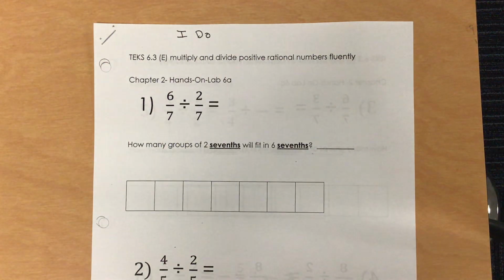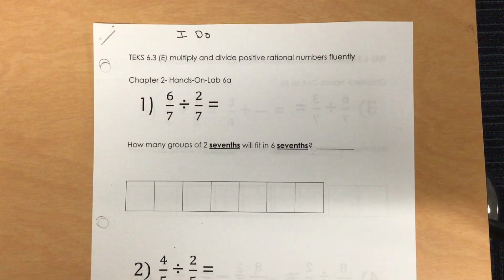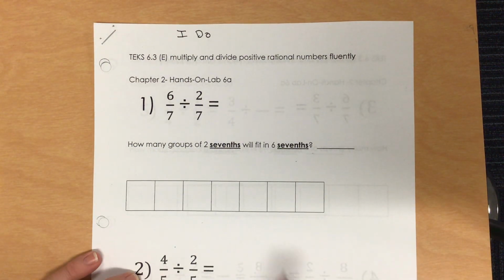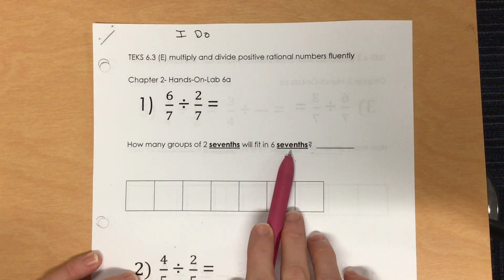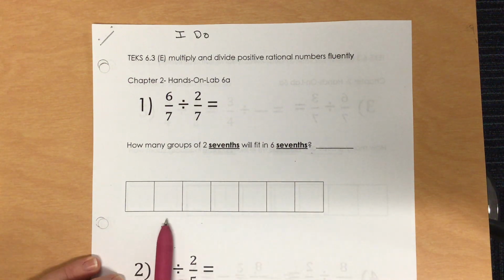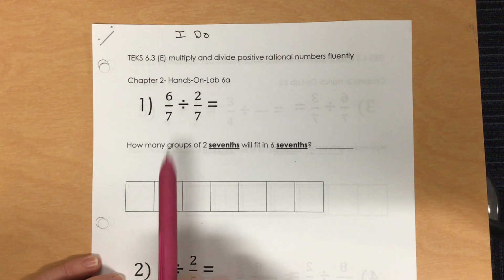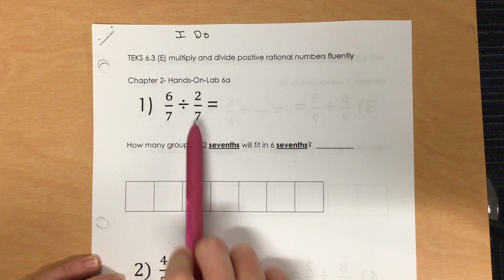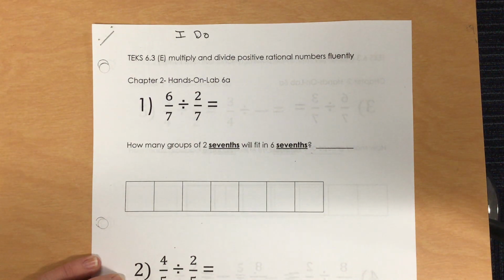Okay, so number one, we have 6/7 divided by 2/7. So what is that asking us? Well, it's asking us how many groups of 2/7 will fit in 6/7. So if we look at our strip diagram, I have 1, 2, 3, 4, 5, 6, 7. We've split our whole into 7 pieces. Well, why is that? Well, we have a denominator of 7. We're talking about sevenths, so we need to split our model into 7 sections to represent our denominator.